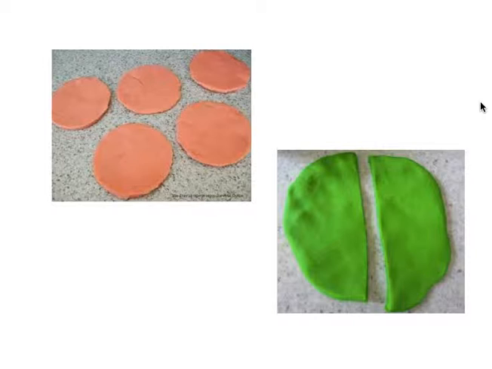So language would be half, halves, quarter, quarters, eighths, 1/8, cut, divide, equal parts, Play-Doh.